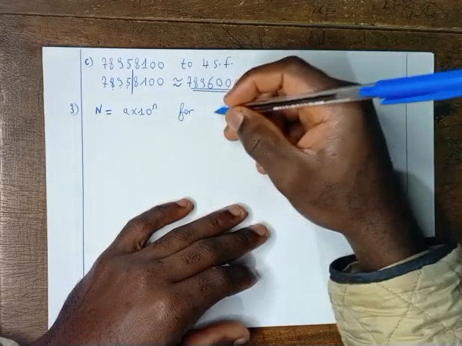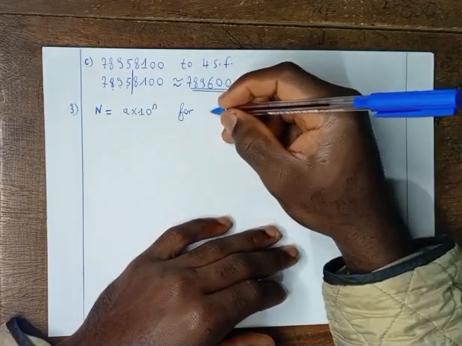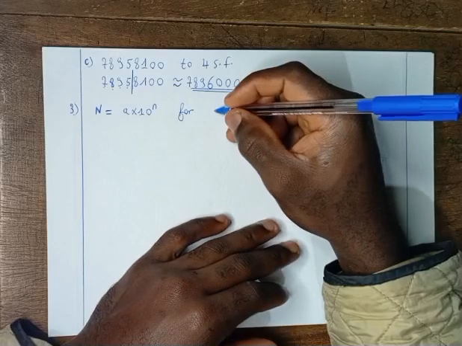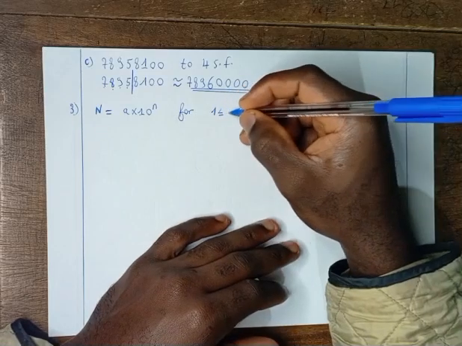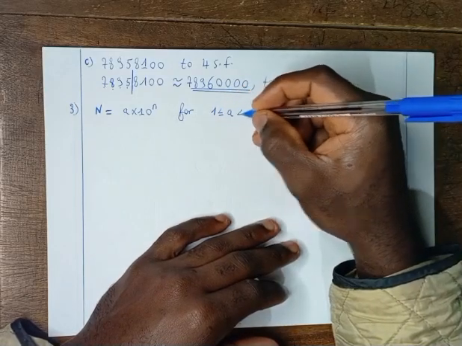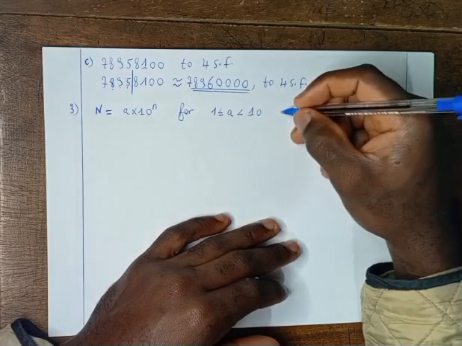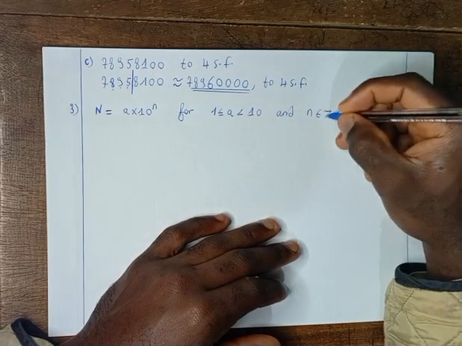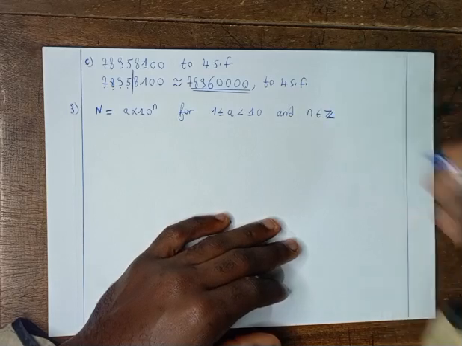For a, this a lies between 1 less than or equal to a, less than 10, strictly less than 10, and n belongs to the set of integers.